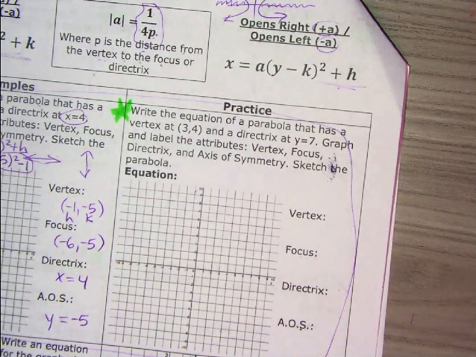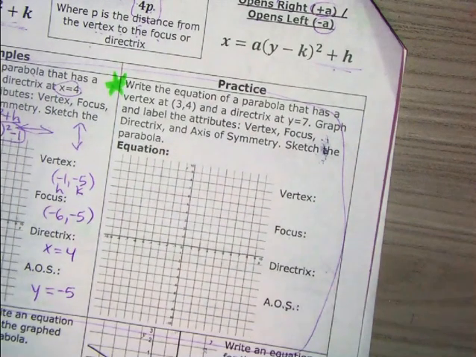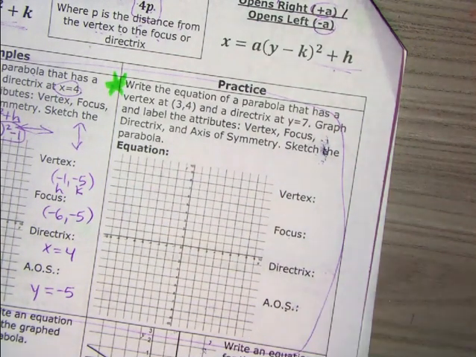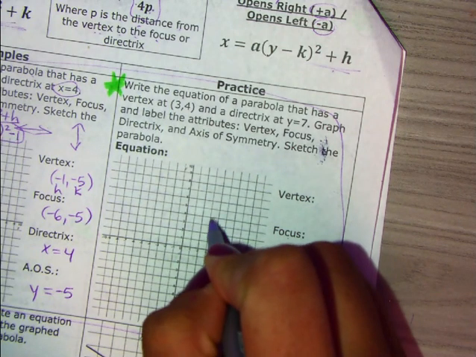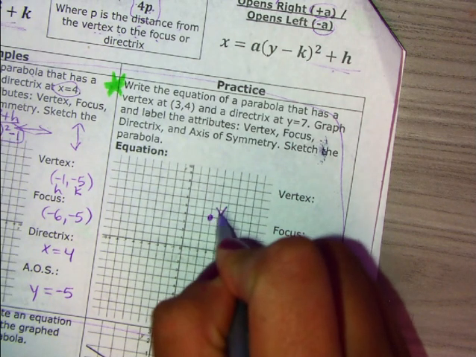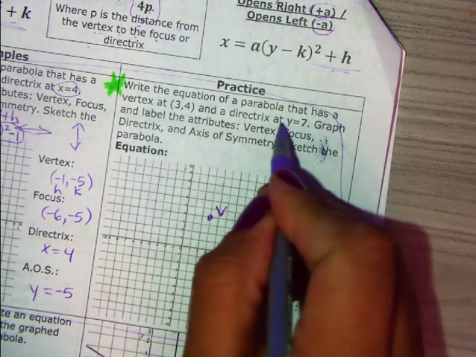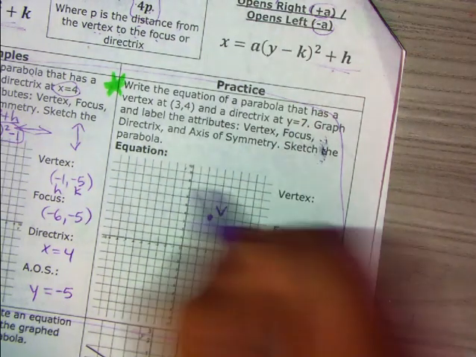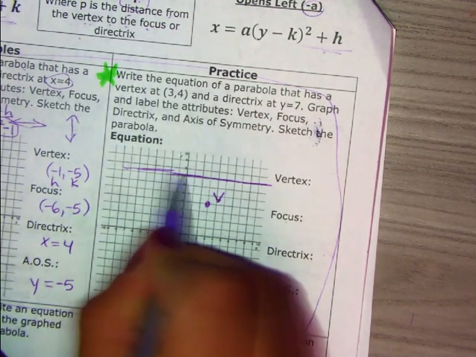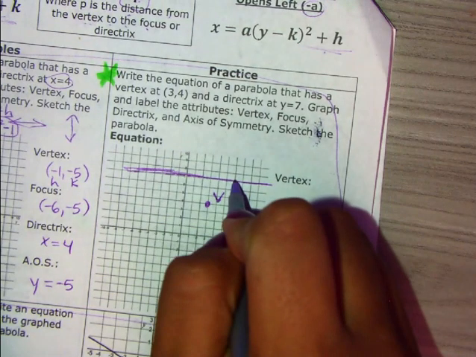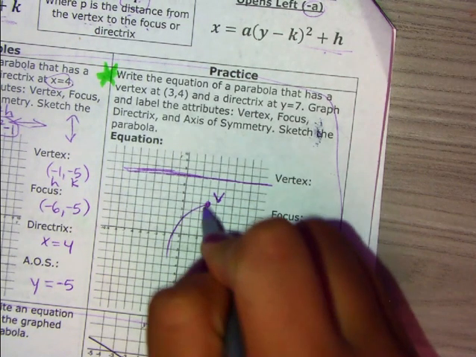I'll quickly go over this example. Following this, you can pause the video and do it yourself, and then just verify that you did it correctly. So the vertex is 3, 4. The directrix is y equals 7, so we're going to go to 7 and draw a line. Because the directrix is not touched by the parabola, we're going to have a parabola going down.